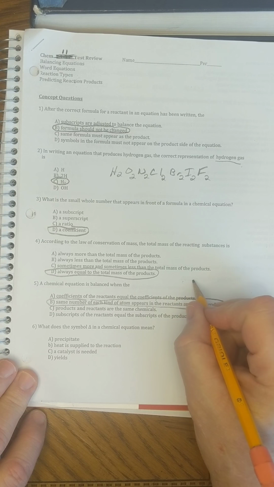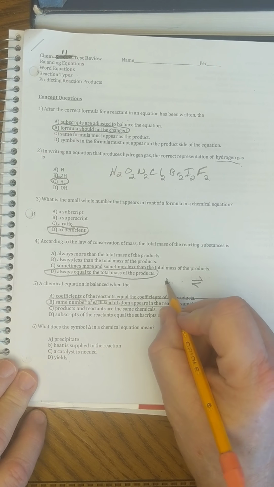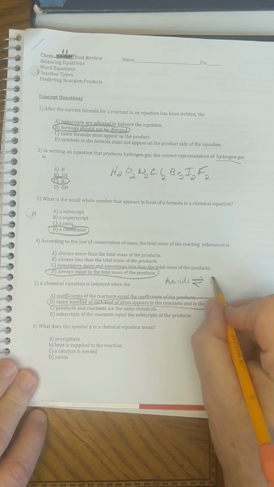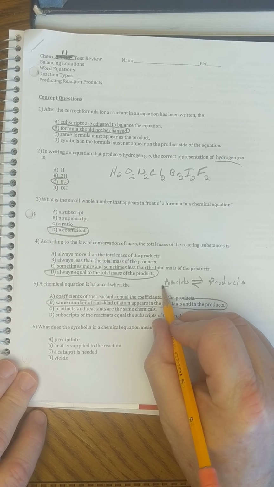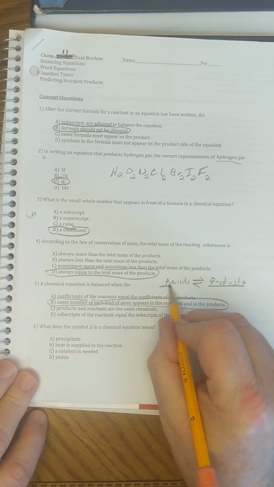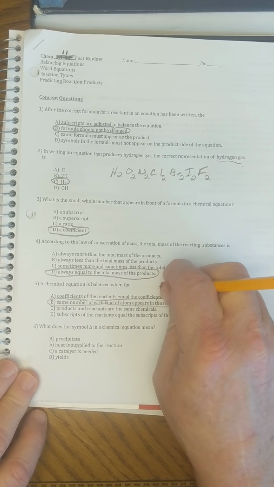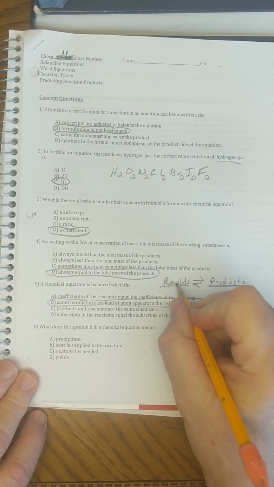So when it comes to balancing equations, the reactants are on the left, products are on the right, and your number of atoms of products has to equal your number of atoms of reactants, and that's why you're balancing it. That is an R, reactants.